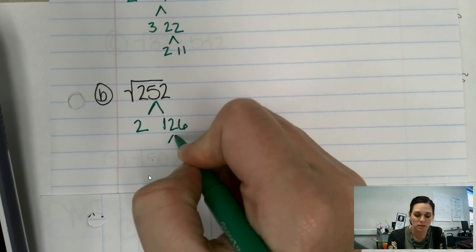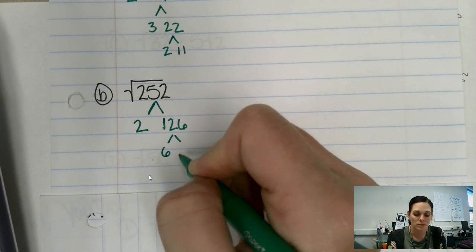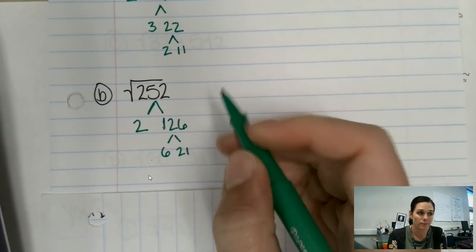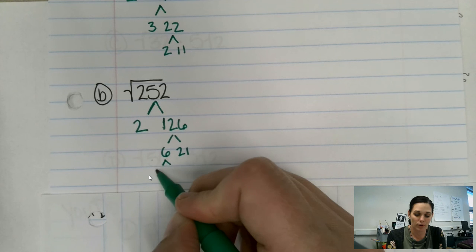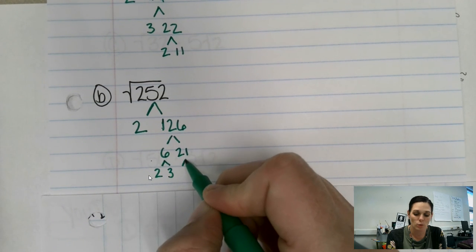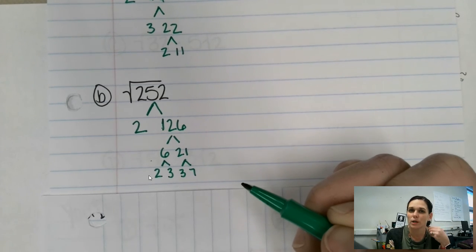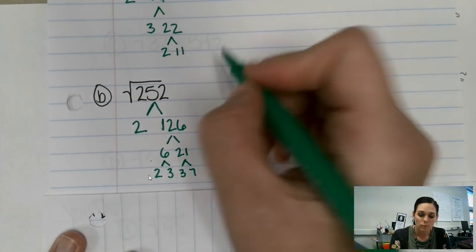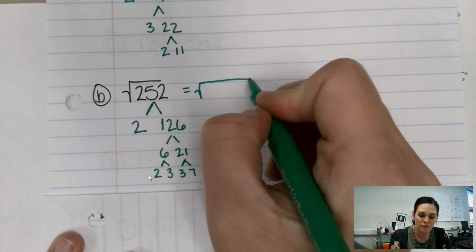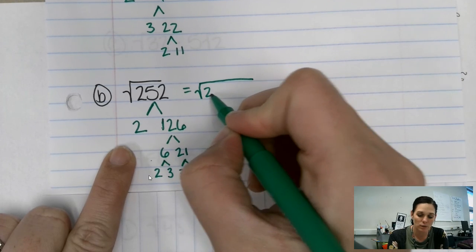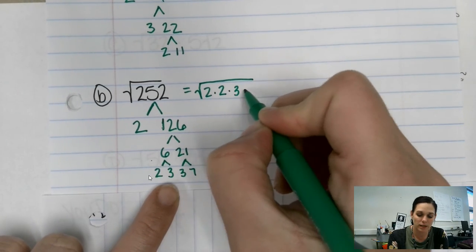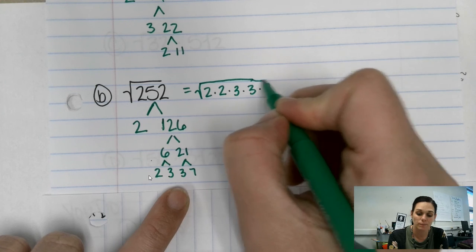And I go, ooh, 6 can go into that. So 6 goes into that twice, so we get 21. Well, 6 isn't perfect, so we can branch off and we get 2 and 3, and 21 can branch off to 3 and 7. So again, I'm finding out what numbers make that number. So the square root of 252 is really 2 times 2 times 3 times 3 times 7.